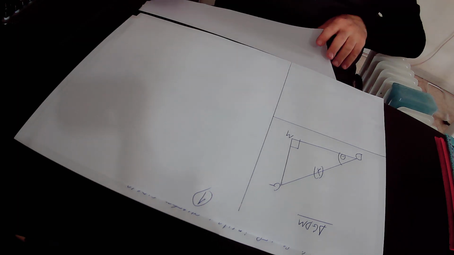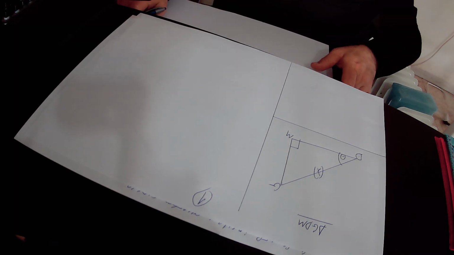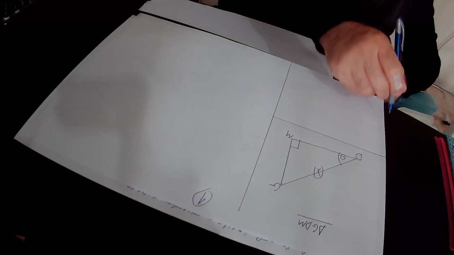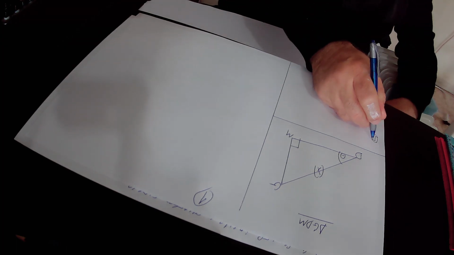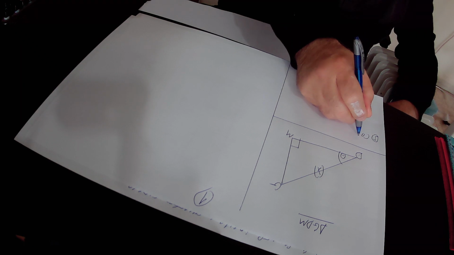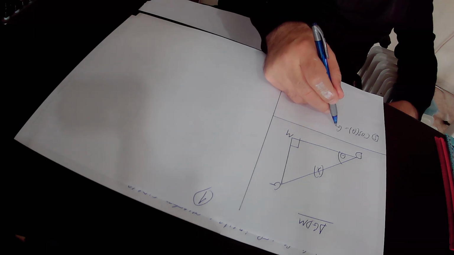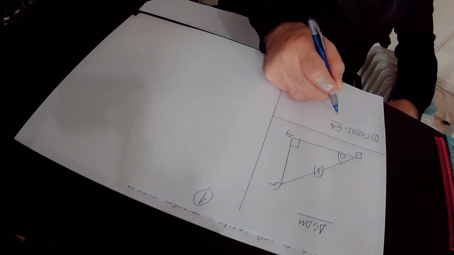In this right triangle GDM, it is very easy to see that cosine theta equals GM over GD.